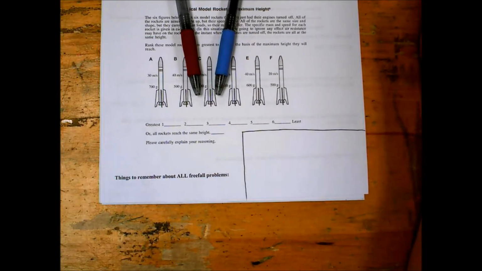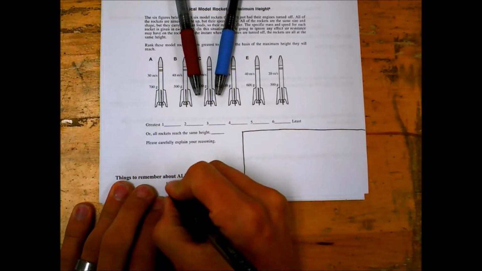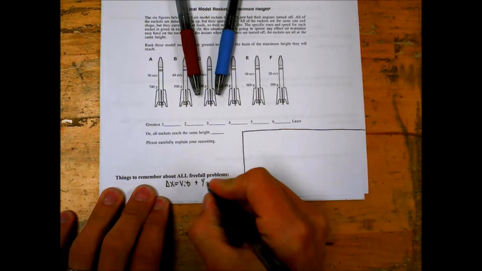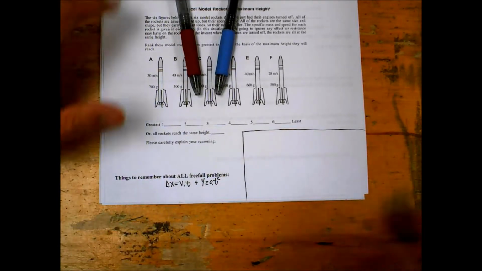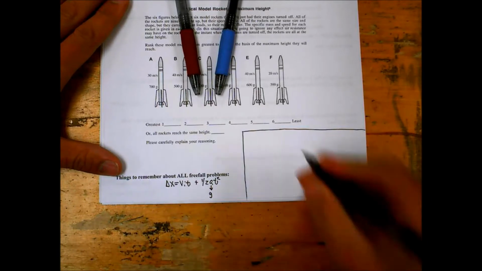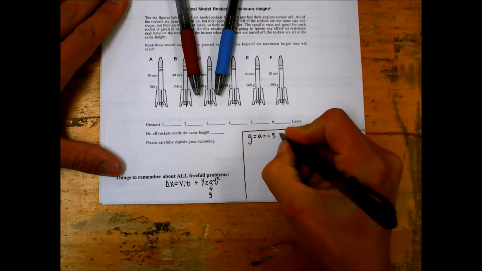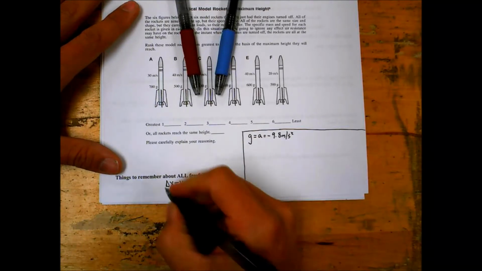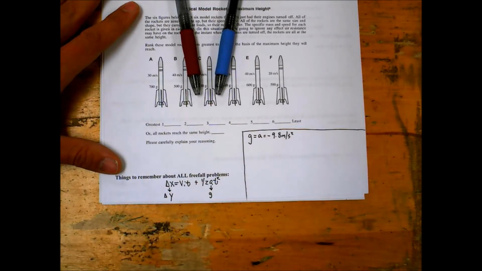Simon? Okay, little g. So let's say we're using delta x equals VIT plus half AT squared. Say we need to use that for something. We are going to replace A with little g. Okay? So little g is equal to A is equal to negative 9.8. Delta x, we might replace that with delta y to tell us that we're working in the y direction.